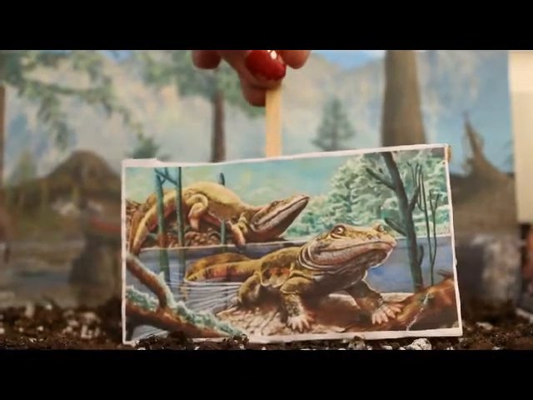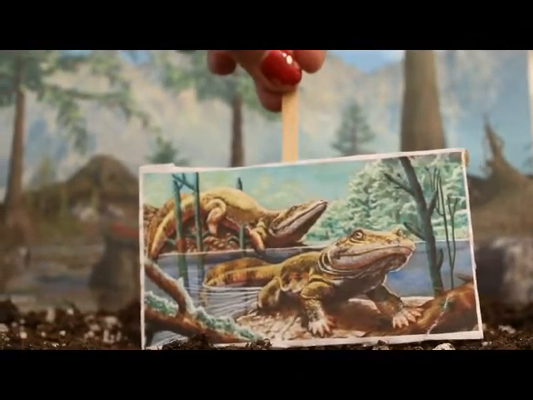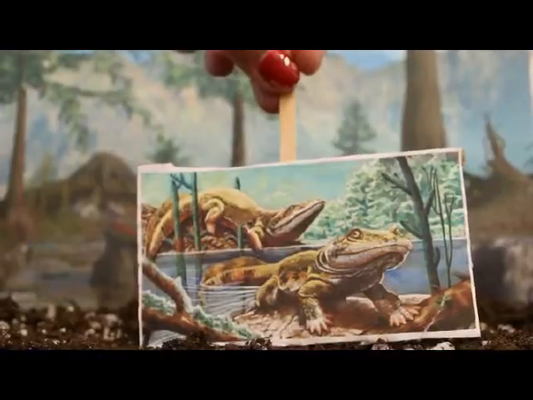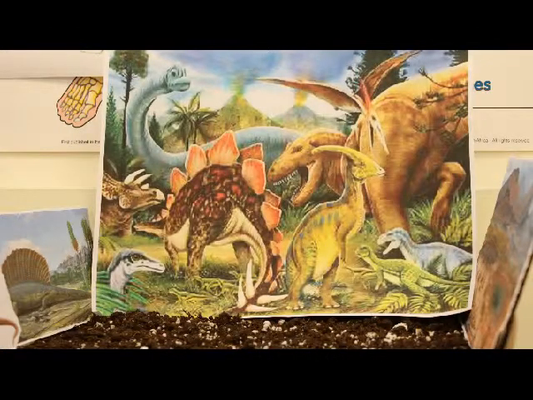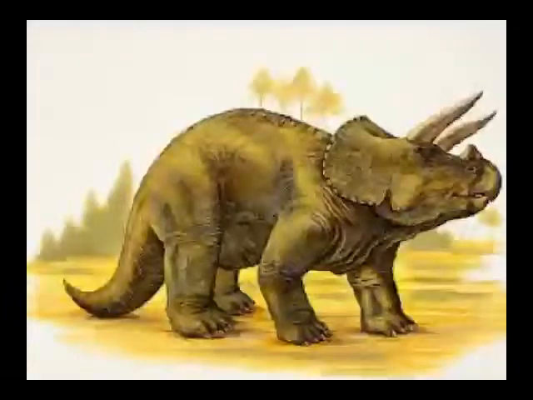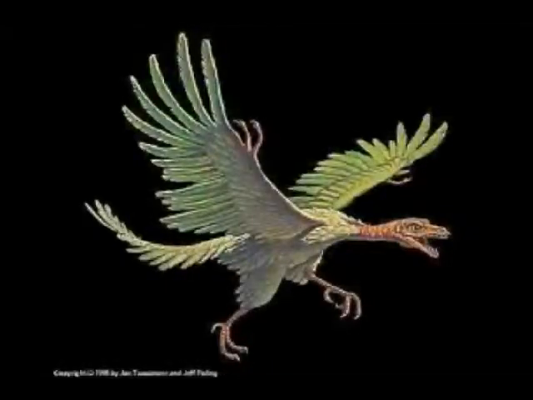Next, we have the Mesozoic era. First, we have the Triassic period. The age of dinosaurs dawned some 240 million years ago. Gymnosperms dominate the landscape as mammals begin to emerge.